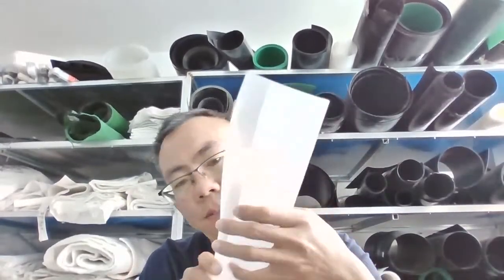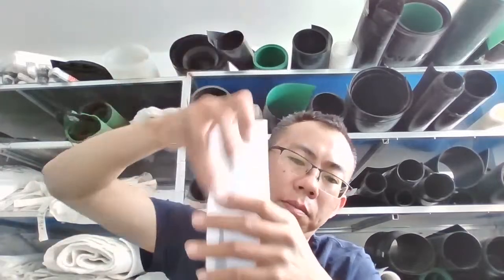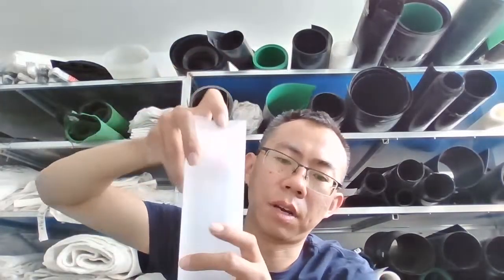And for the bubble, after the bubble is formed like this, it will be pulled up by our machine.